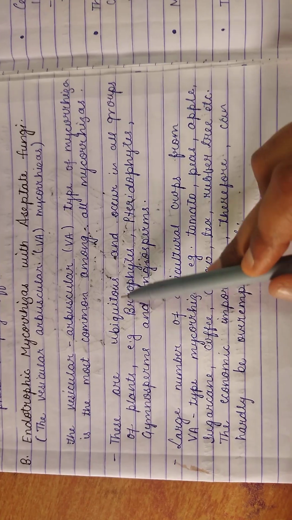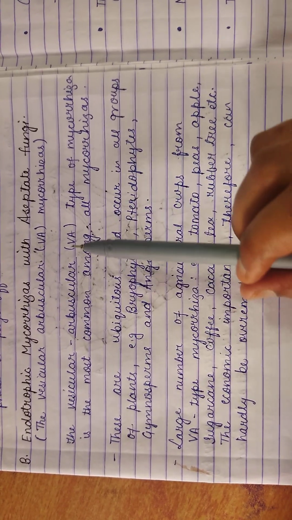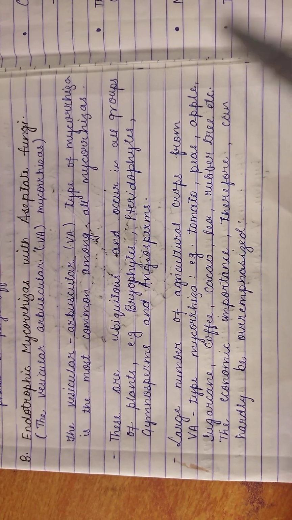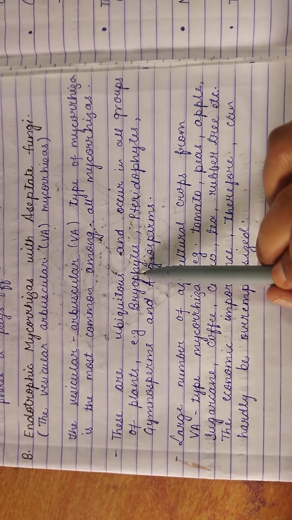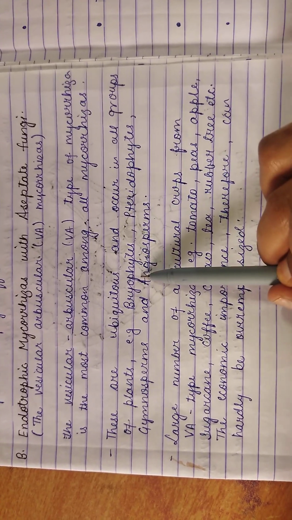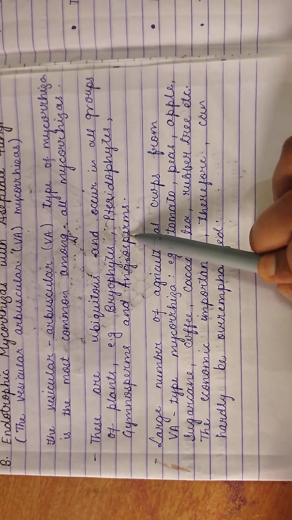These are ubiquitous and occur in all groups of plants, which means it is the most common mycorrhiza in plants, and it is found in all groups of plants: bryophytes, pteridophytes, gymnosperms and angiosperms.